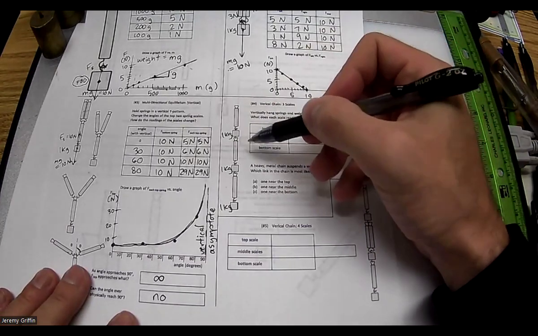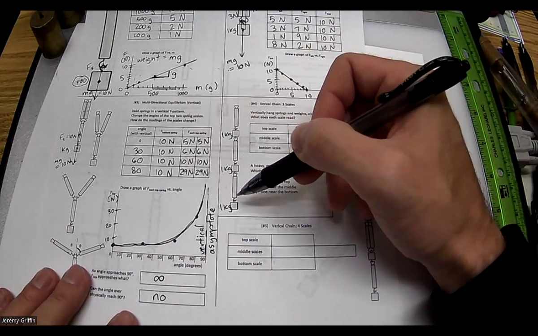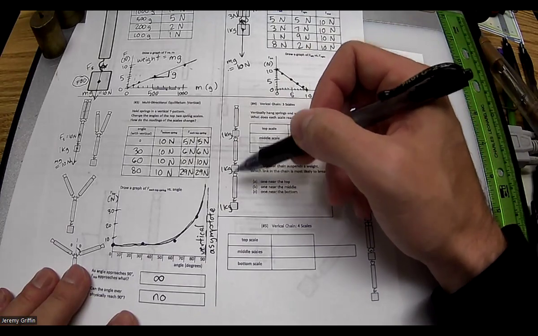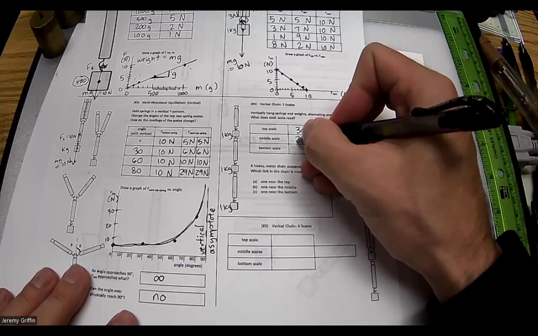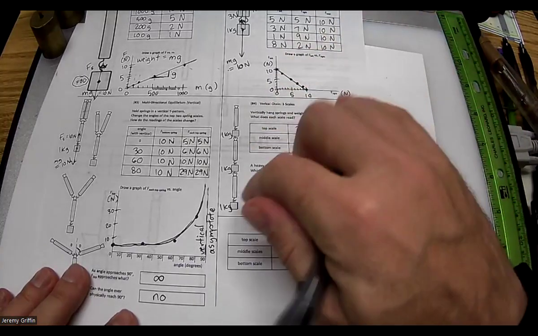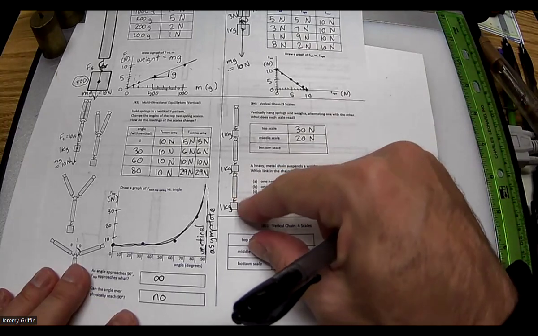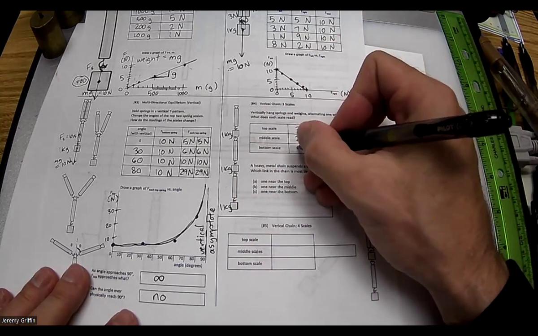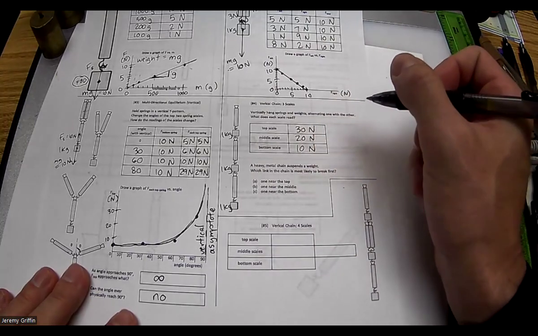Okay. What about the middle spring scale? How much weight does it have to hold up? How about just whatever's beneath it? Is that like 20 newtons of weight? Remember, 1 kilogram weighs 10 newtons on Earth. How about the bottom spring scale? How much weight does this guy hold up? Like 10 newtons? Something like that, right?